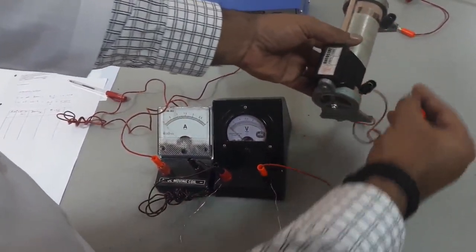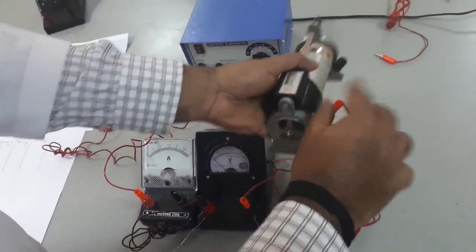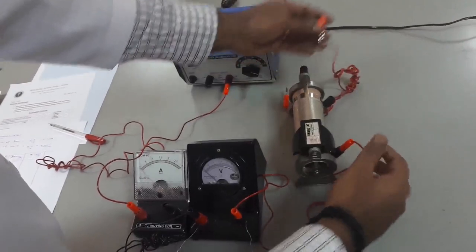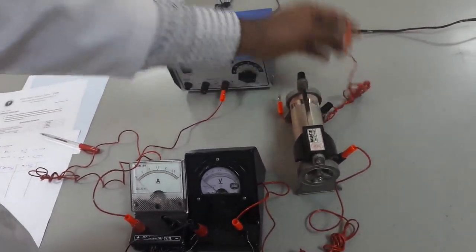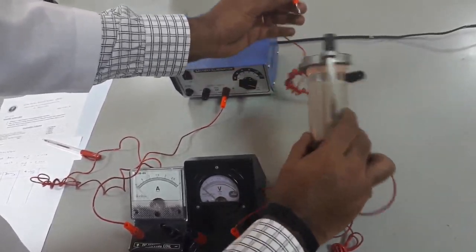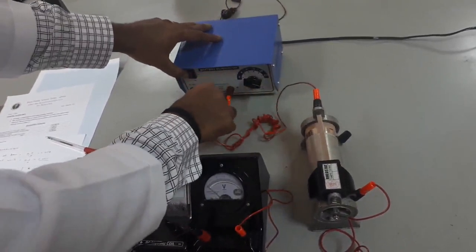and from the voltmeter I am connecting that one to the rheostat, to the down part. You can connect down or up. I am connecting to the down part. Then the next terminal from the upper part. Don't connect two from the down part. One is down and one is from the upper part. So from the upper part I am connecting to the negative terminal.